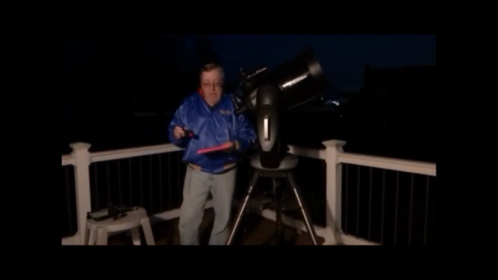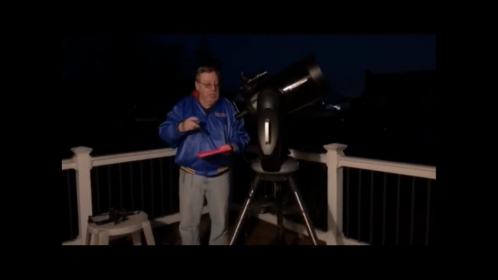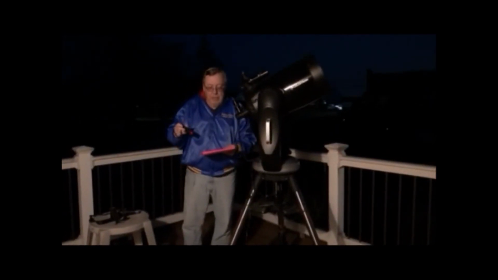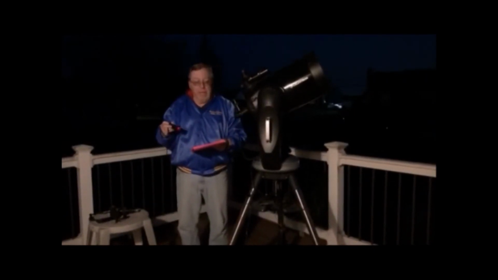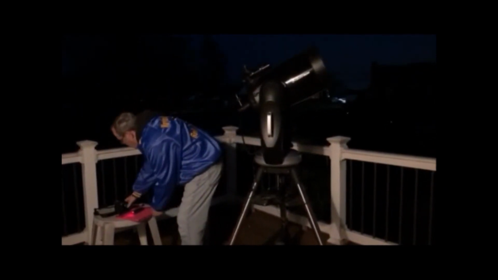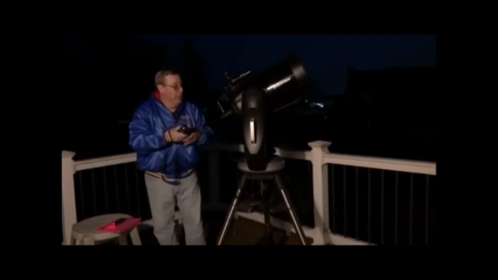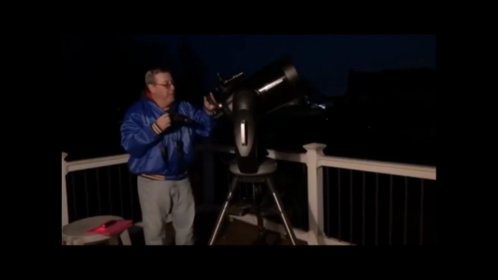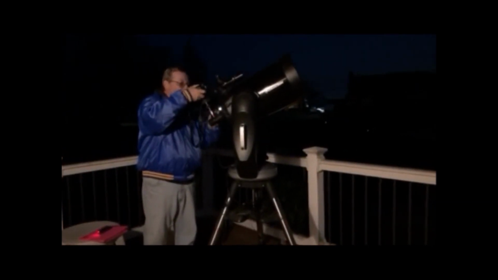Tonight, I'm going to hook up my favorite still camera to the eyepiece of my electronic telescope and take astrophotos of planets and stars and deep space objects. So let me hook it up. Here's my favorite camera. It's a big one. I'm going to replace the eyepiece and put my favorite camera in the slot.